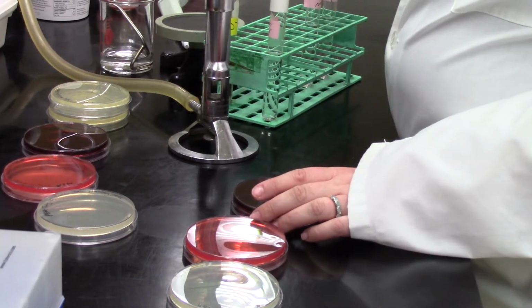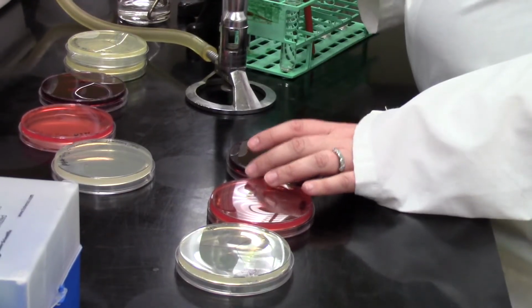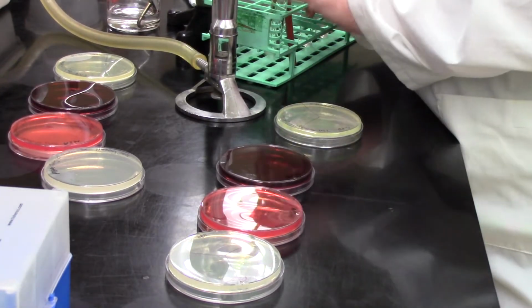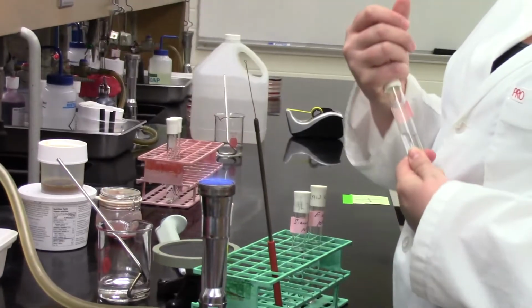And those are our 3 actual selective and differential medias that we're using today. And like I said, I'm going to keep it secret what they do. You can look it up and figure out what your expected results would be of these known bacteria on these plates.